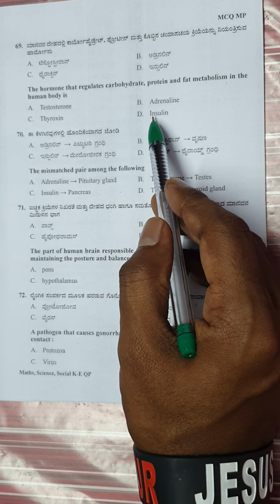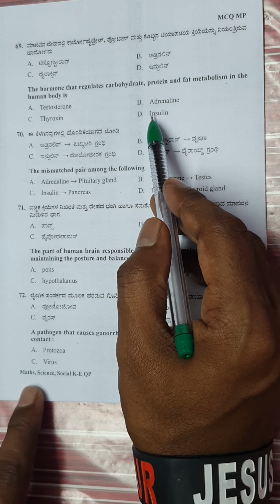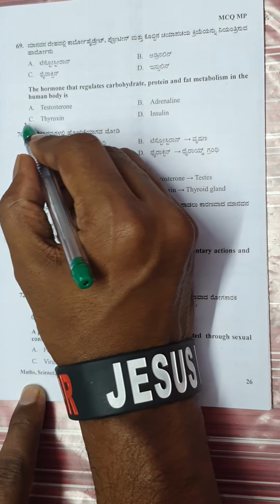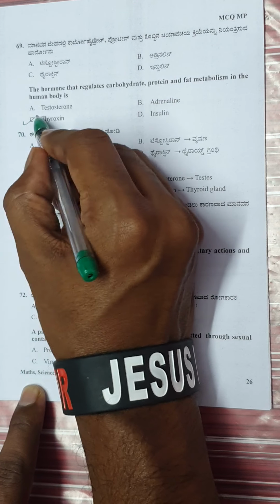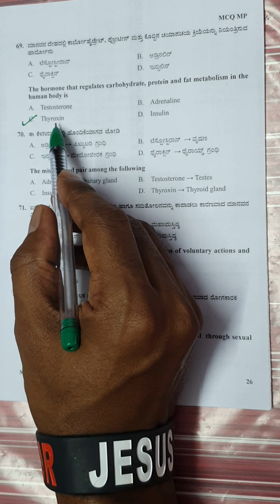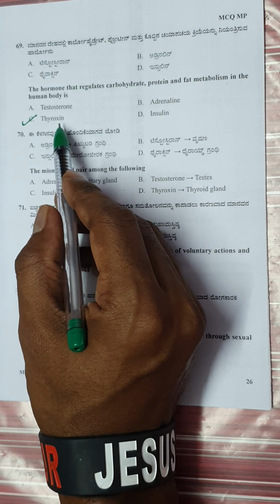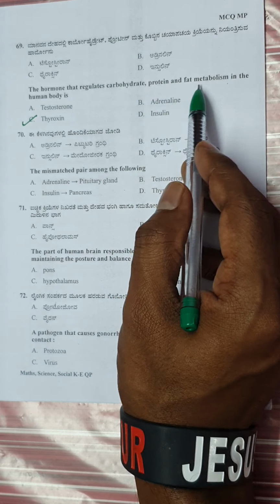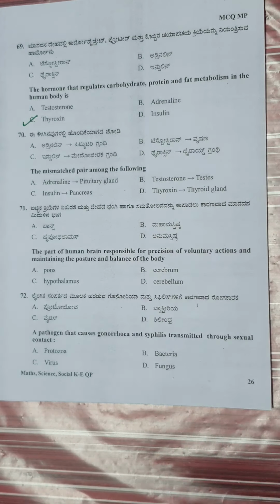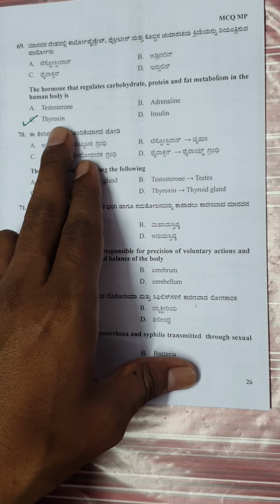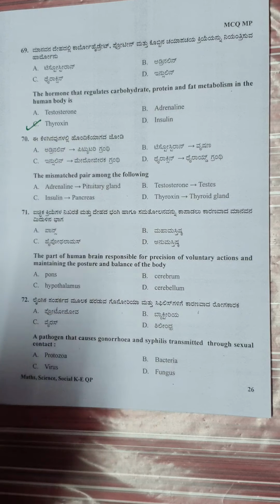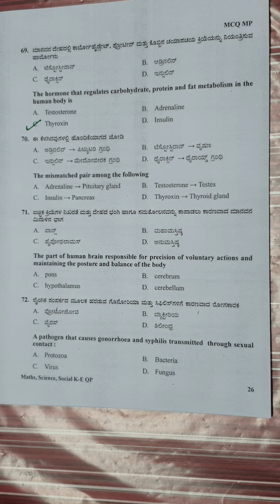Okay, definitely without doubts we can go for this question, the right option for this question would be the thyroxine. Thyroxine, which is produced in the thyroid gland, takes care of the process of protein metabolism, or carbohydrate, protein and fat metabolism in the human body. Are you following? Is it clear? Hope you don't have any doubt in this.